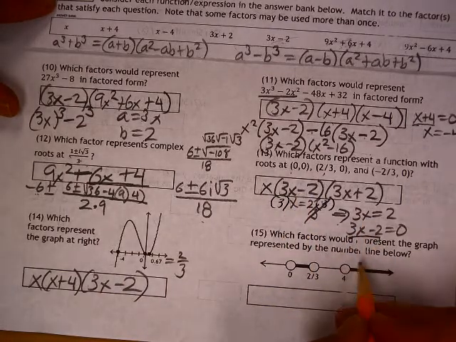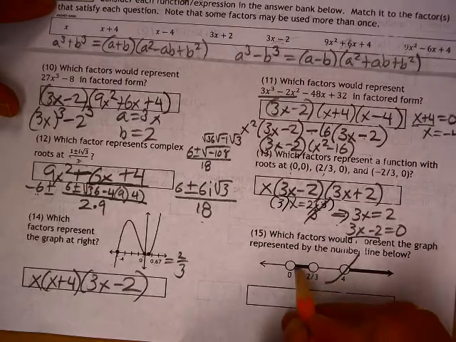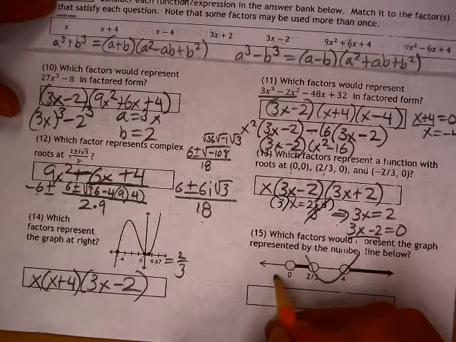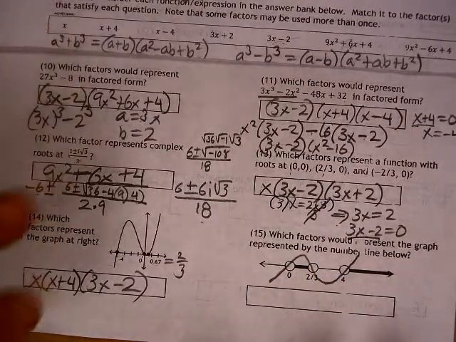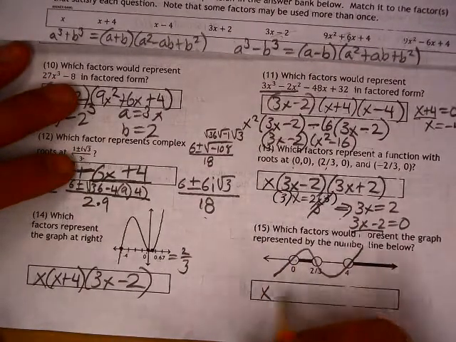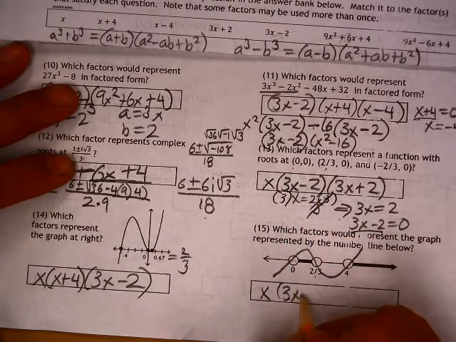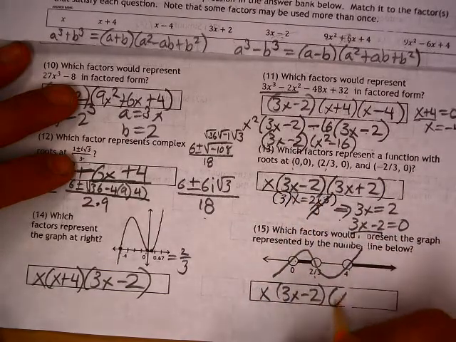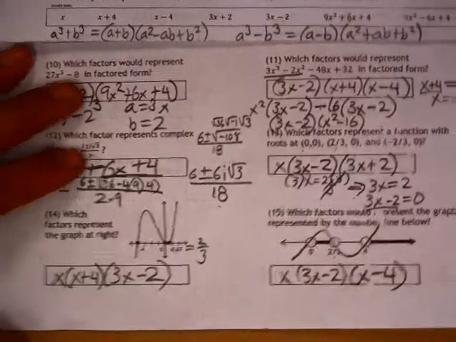Over here, this is above the line, this is below the line, this is above the line, and this is below the line. These are all pass-throughs, so there's no bounce or squares or cubes that I have to put on here. This is an x. Positive 2/3 means I get a 3x minus 2. And then at positive 4, I get an x minus 4 in my factor. Again, there's no bounces or slow pass-throughs, so I don't have to put any squares or cubes.